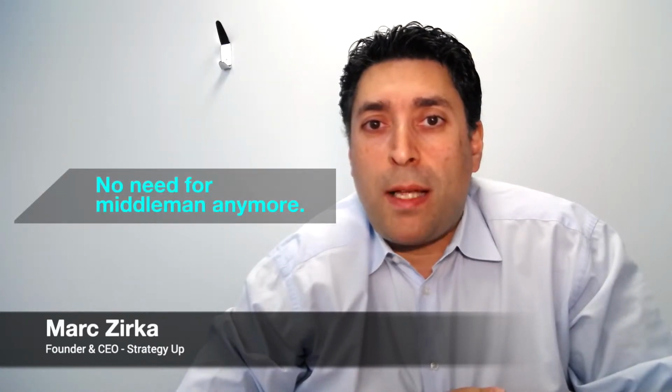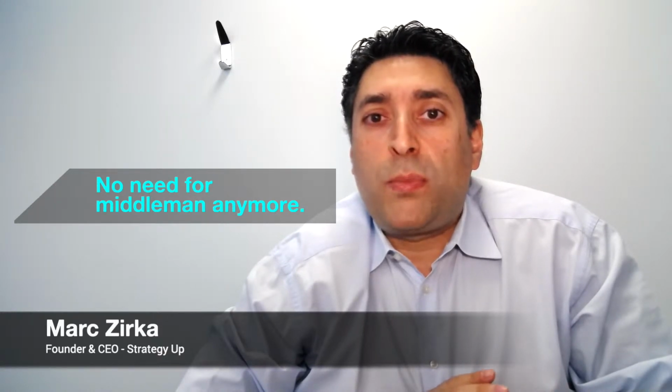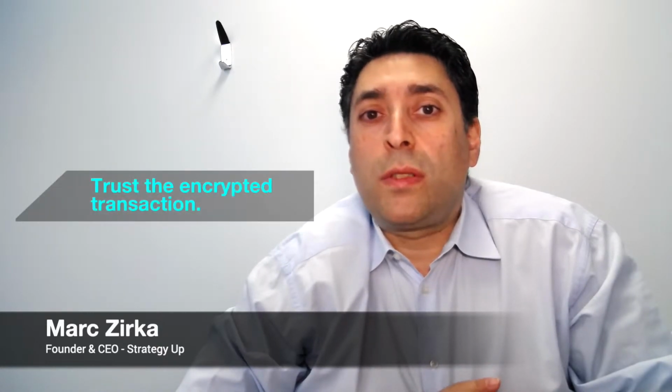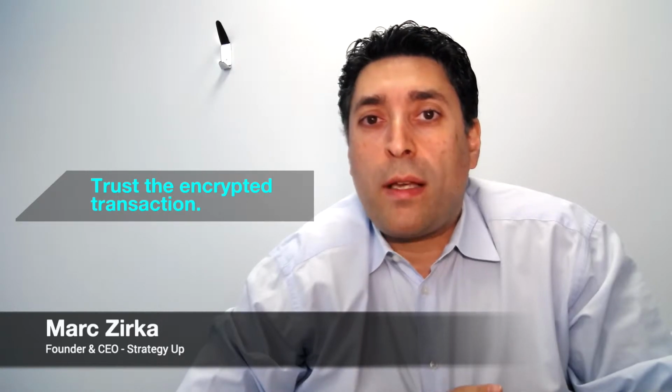However, blockchain is coming here and cutting the middleman. And what it's going to do is taking the role through the cryptography and through the security to make sure that the transaction goes as smoothly as possible and as required without even knowing who is the A party and who is the B party.